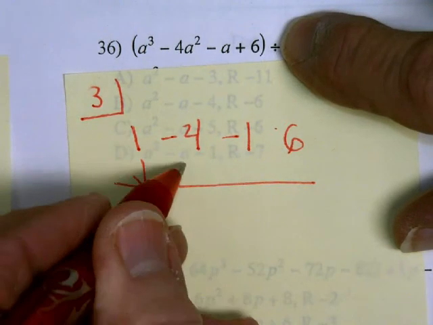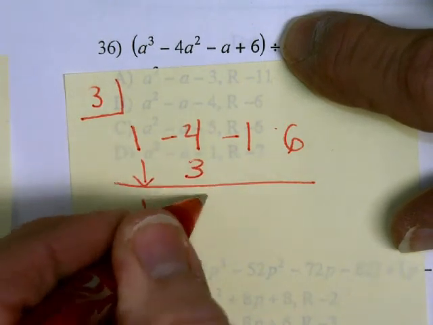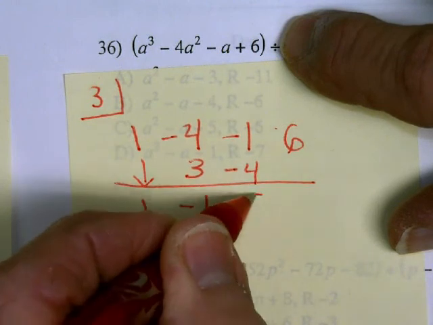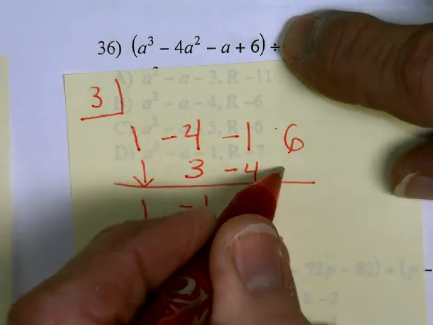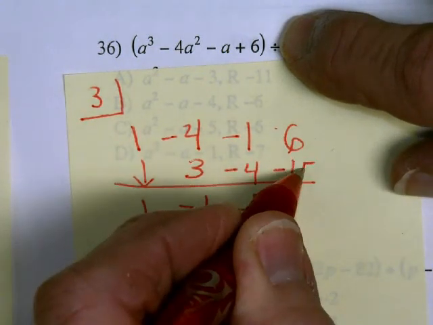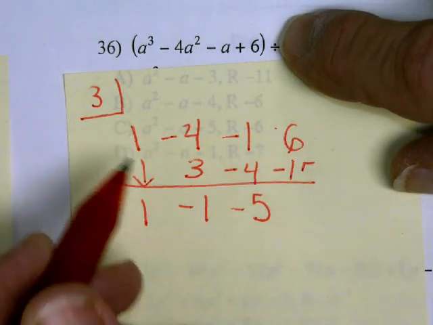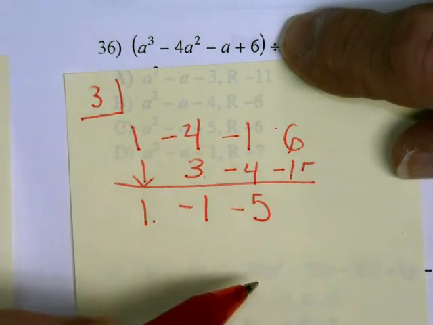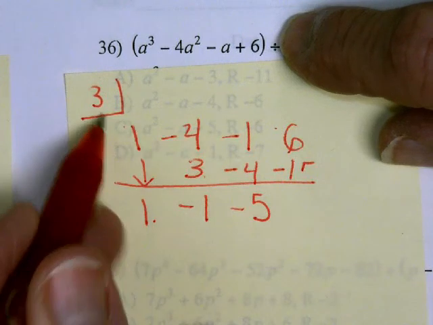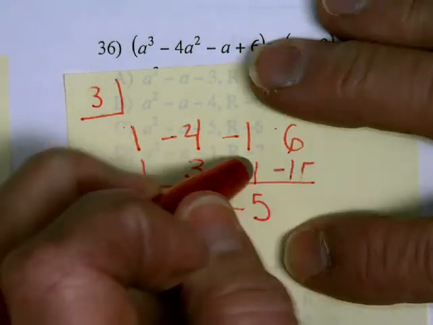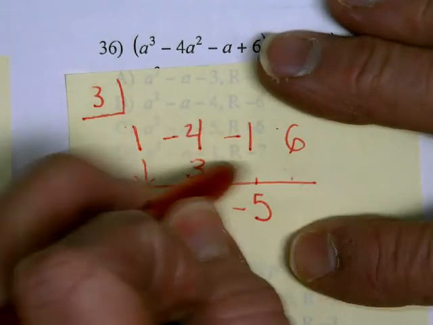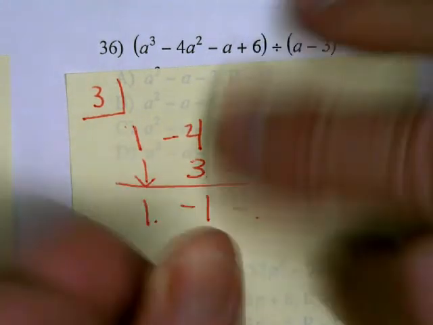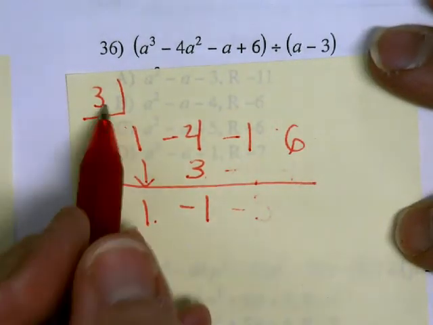Remember to drop the 1, multiply by the 3, add down, multiply by the 3, add down, multiply by the 3. That doesn't look right. 1, 3, minus 36. Yep, something's wrong. Okay, 3 times it. Oh, haha! Have you ever multiplied and added by mistake? You guys ever done that? 1 times 1 is 2, right?